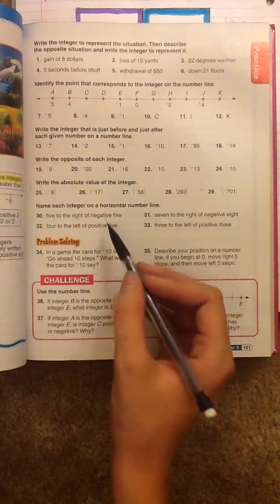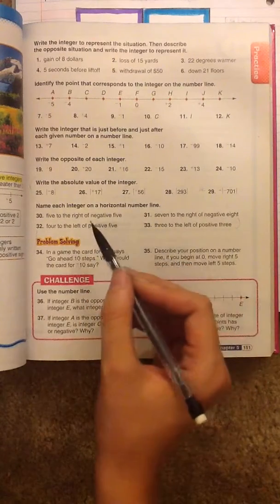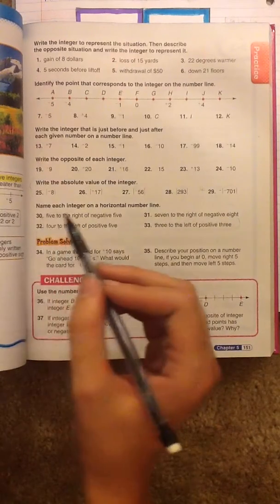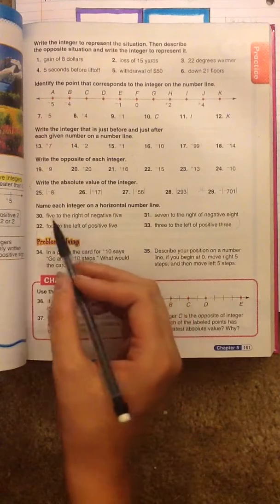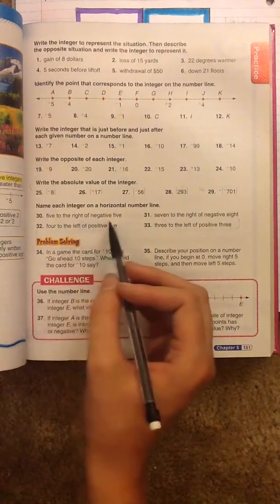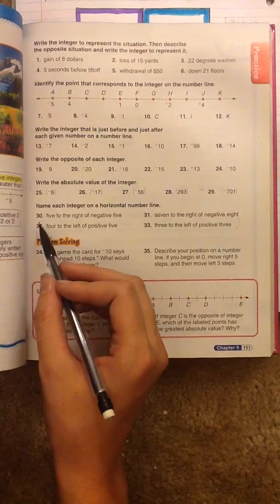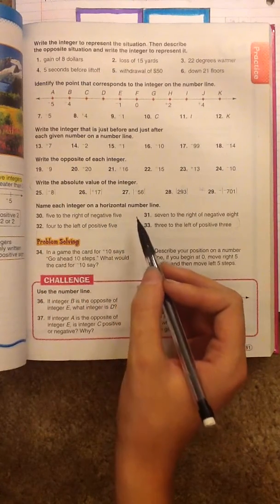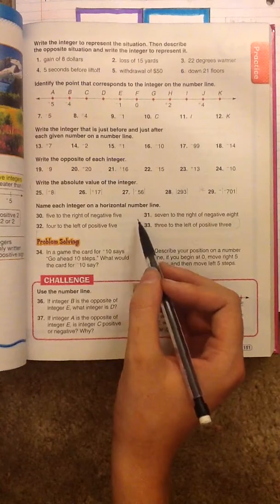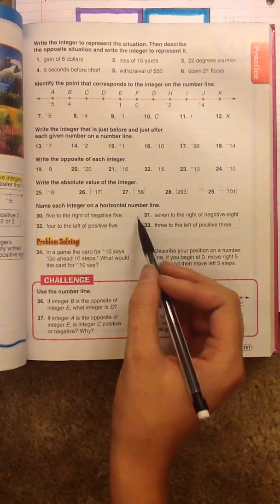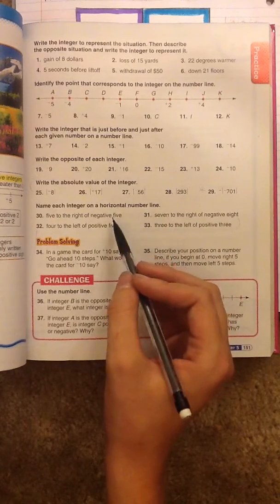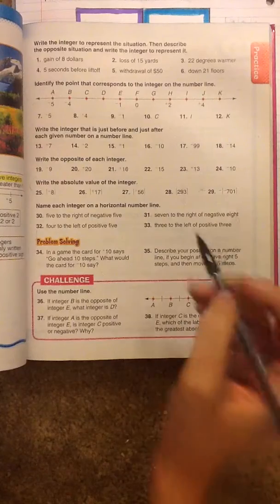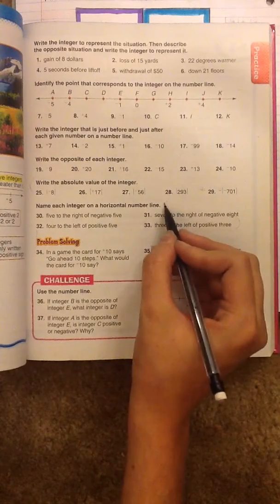This is something we did the first day when we went over positive and negative numbers and where we could find them on a number line. So 5 to the right of -5, we'd start at -5 and count 5 to the right. Hopefully you remember doing that. There will be at least one question like these four on the quiz. And I expect you not only to be able to solve it, but have a number line there and show me with a number line.